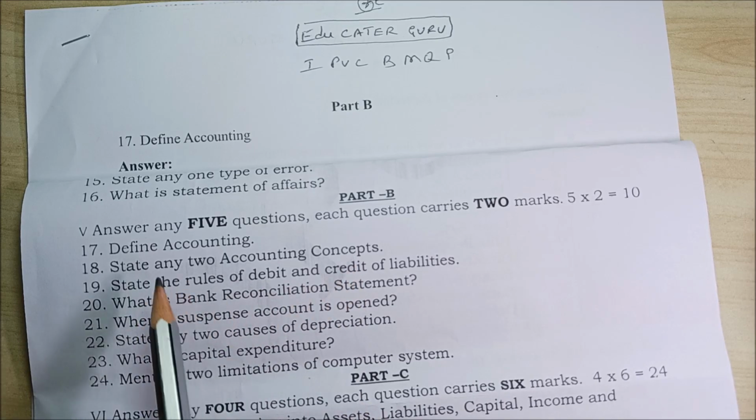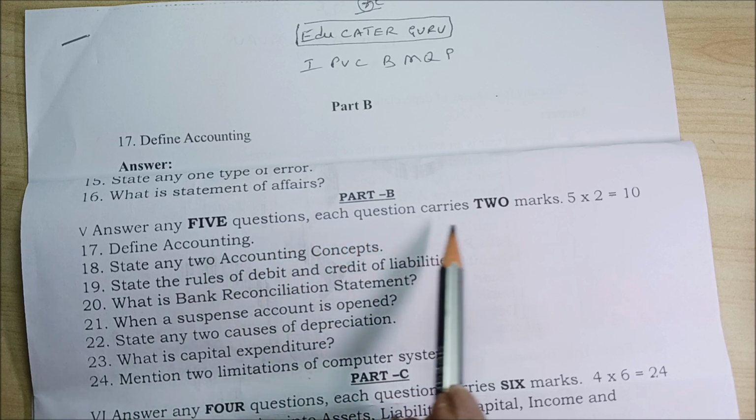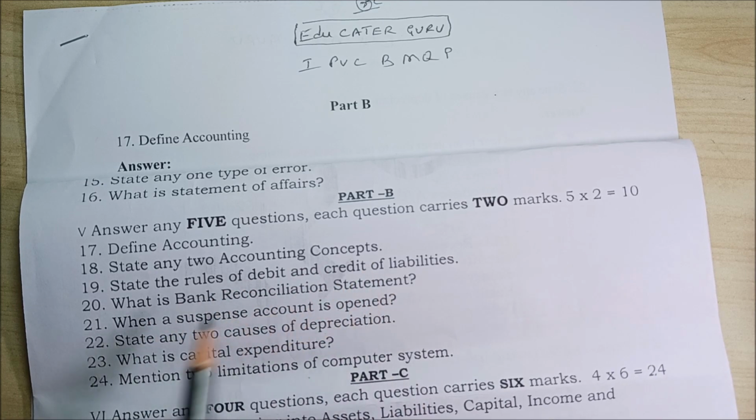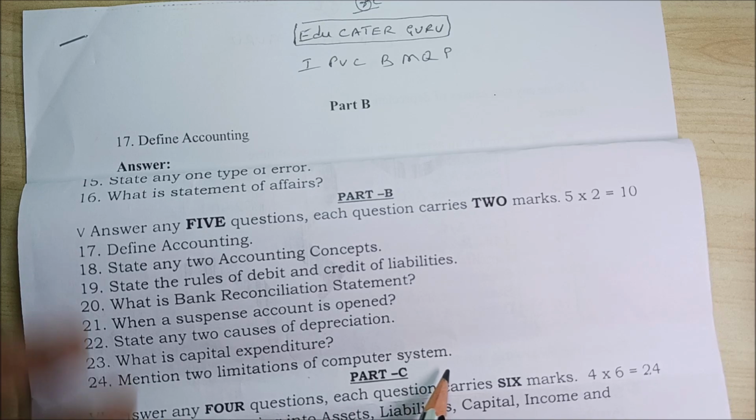Part B, answer any 5 questions. Each question carries 2 marks. Define accounting, state any 2 accounting concepts, state the rules of debit and credit of liabilities. What is bank reconciliation statement? When a suspense account is opened, state any 2 causes of depreciation. What is capital expenditure? Mention 2 limitations of computer system.